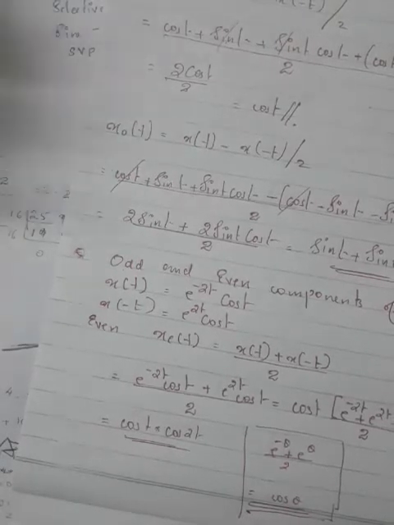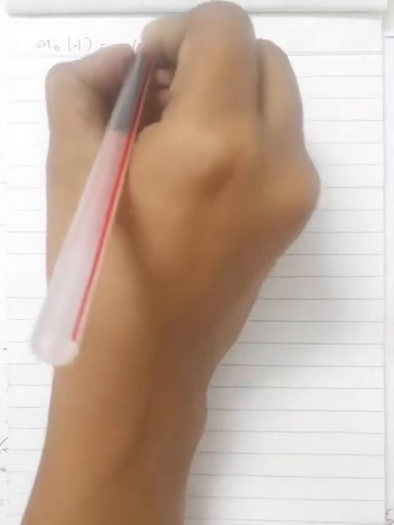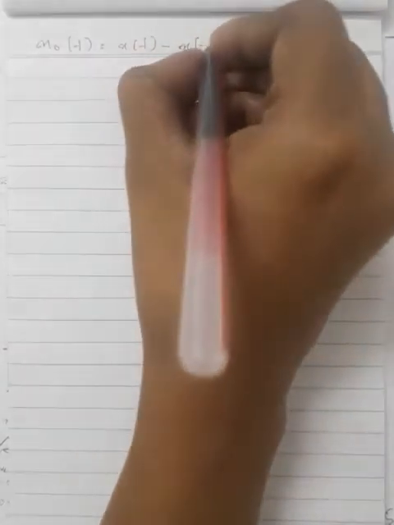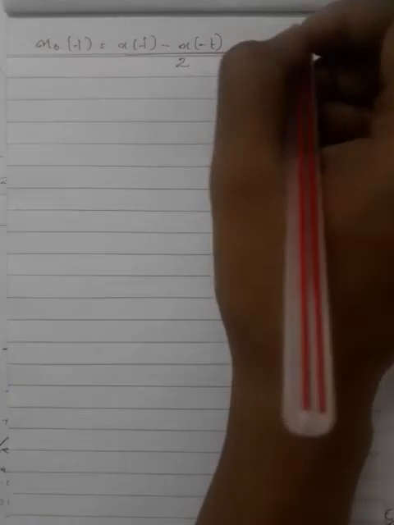Now we have to find the odd component. Now x odd of t is equal to x of t minus x of minus t by 2, that we know.